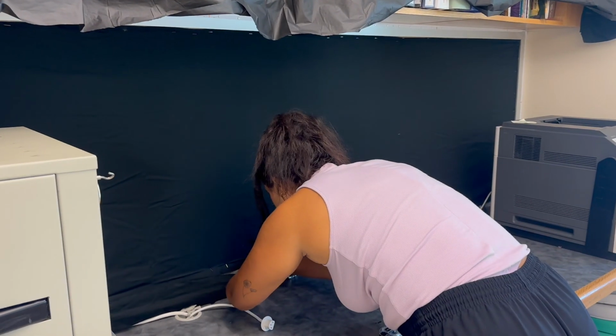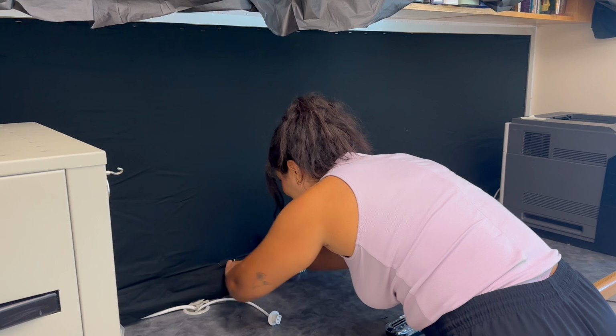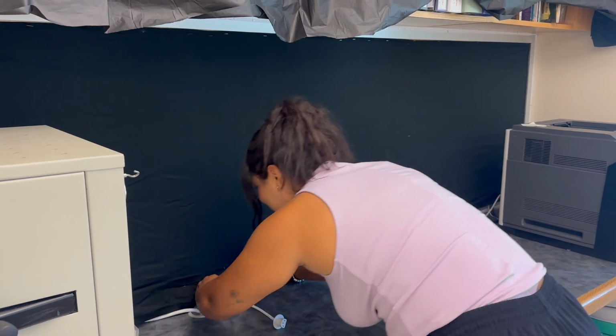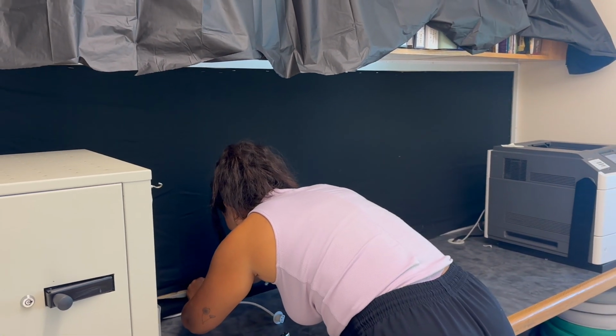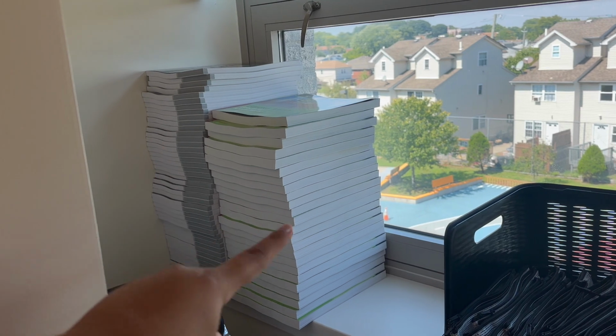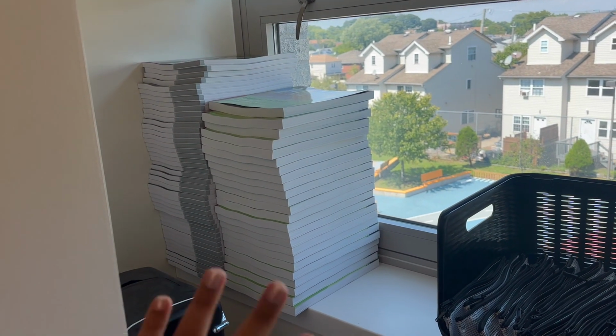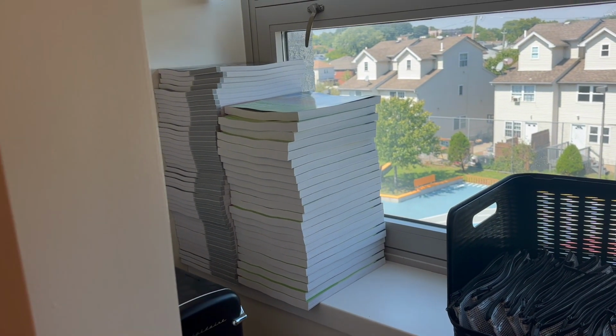Here's my sister, Selene. She's helping me with the toughest bulletin board. That's what she's doing. So cute. We had so many extra books that I had to use this windowsill, but those will be gone pretty soon.